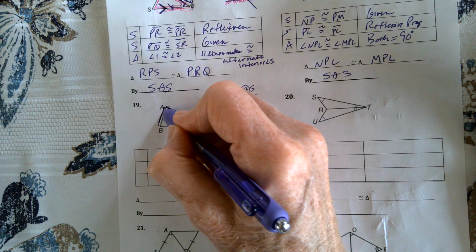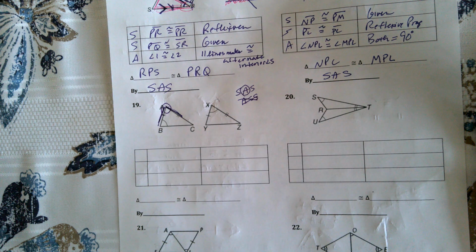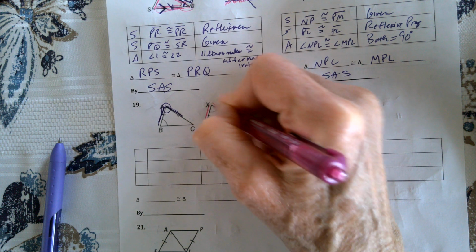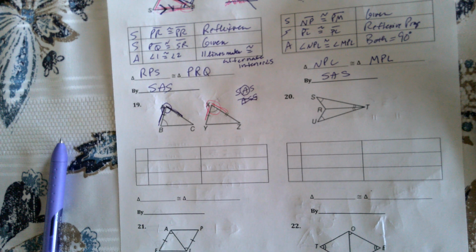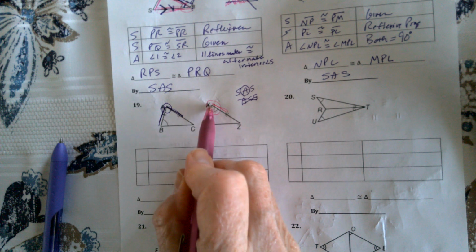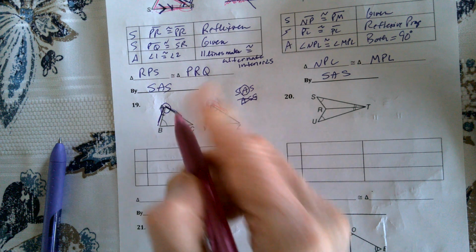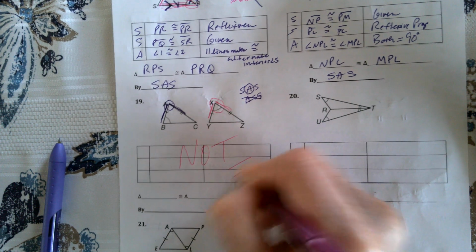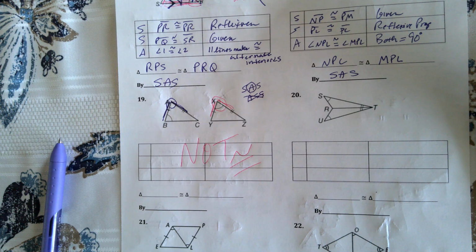So if I go two sides, is this the intersection? No. But then you guys might go, well, this one is the intersection of the two sides. Yes, it is. But it has to be the same for both. This one has side angle side, this one does not. So this is no. They're not congruent. I mean, they could be, but I can't say they are with that information.